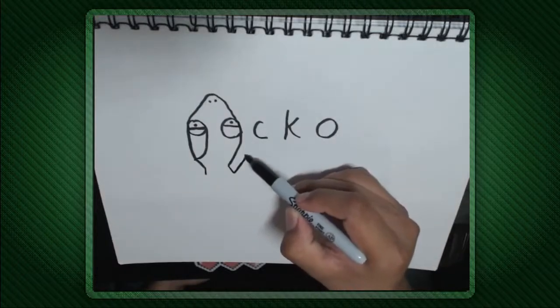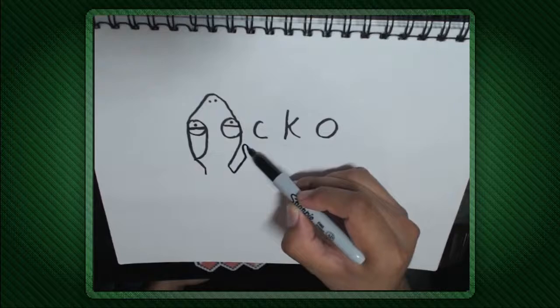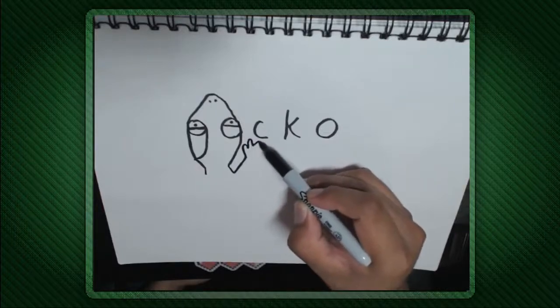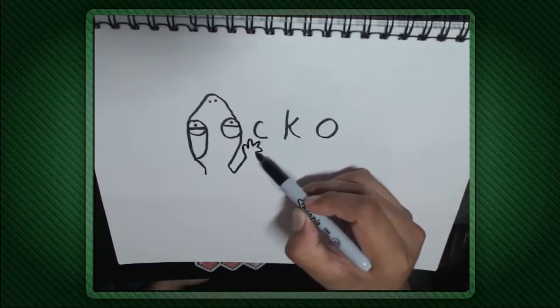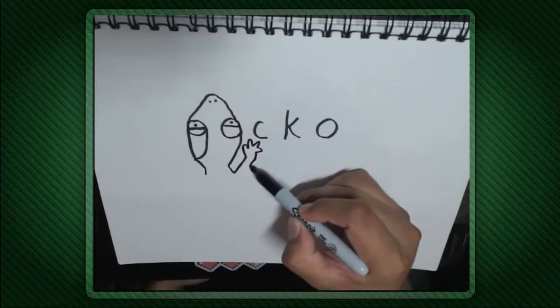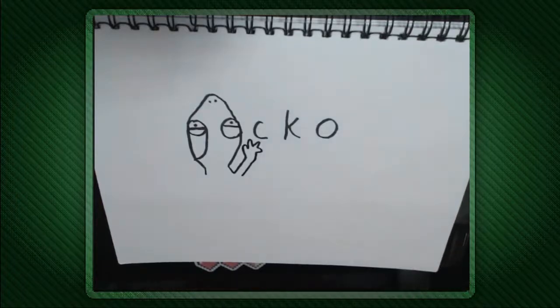Then we go up and do little fingers, come back down and follow the lines back down. This gecko is going to be a little bit difficult, but I'm pretty sure we can all do it.